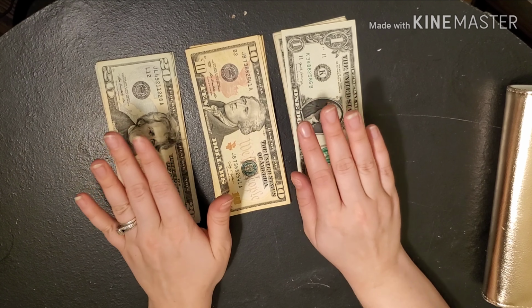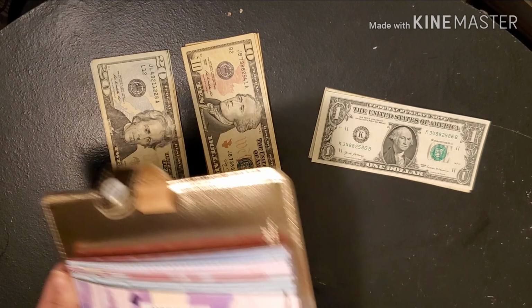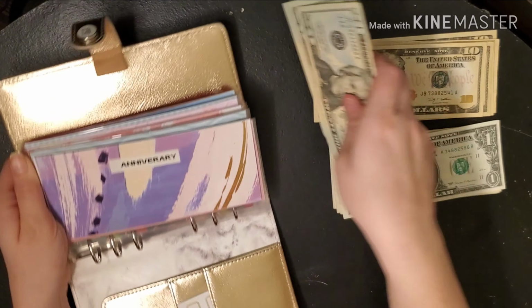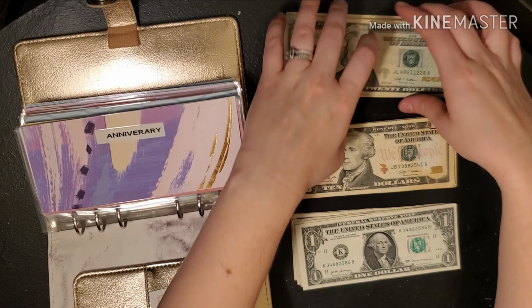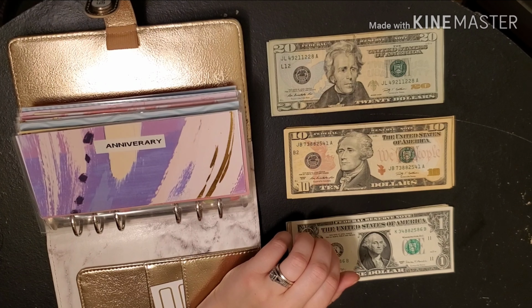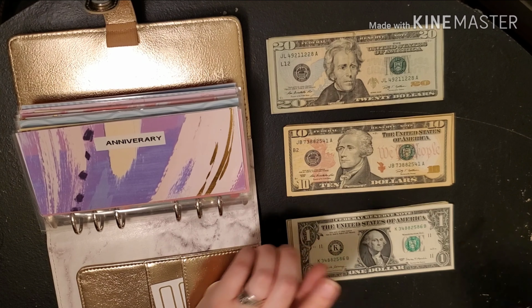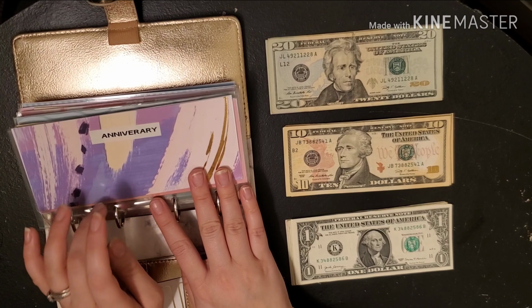So now we're going to move into our sinking funds. I'm going to move these over here to the side so y'all can see what we're doing. So, sinking funds. We're going to be stuffing 9 categories that we have stuffed this month already and add more to them.